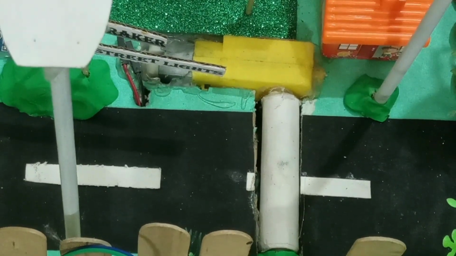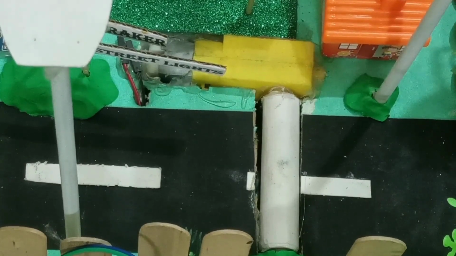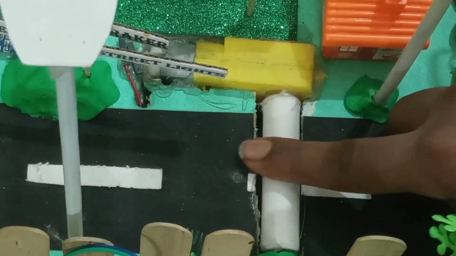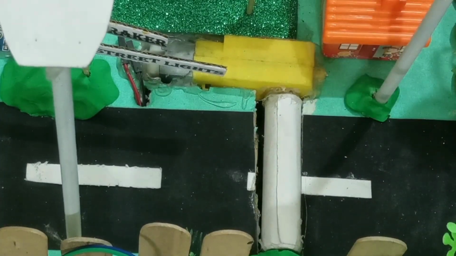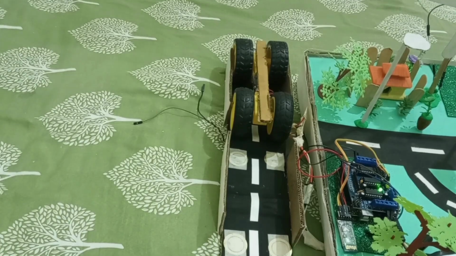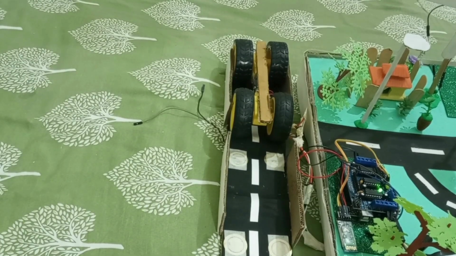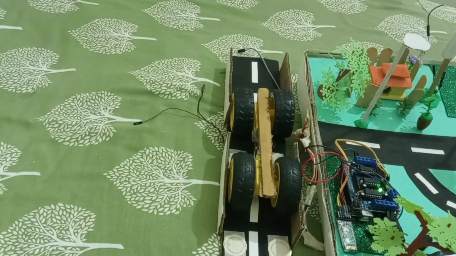Next is the road revolt speed breakers. It uses a dynamo to generate electricity when any vehicle passes through the speed breaker. When any vehicle goes through it, it will generate electricity using the dynamo. So this is the piezoelectric road. If any vehicle passes through this road, the piezoelectric plates will generate electricity when they are pressed, as you can see.